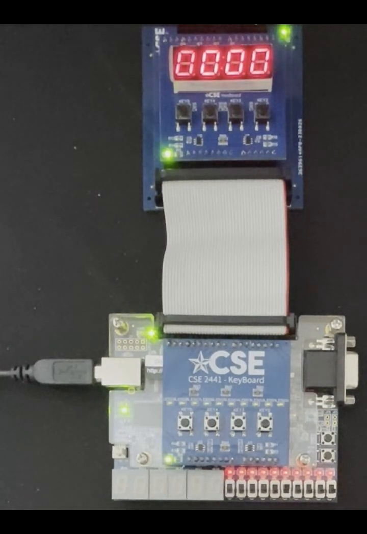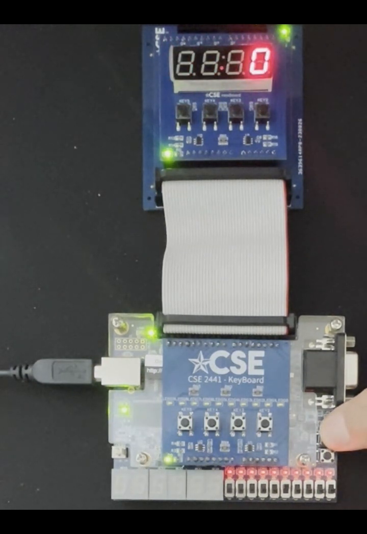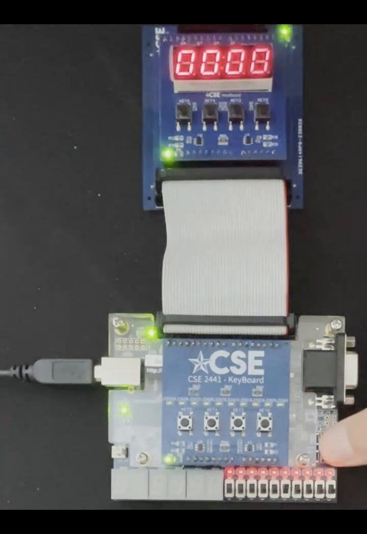This is part B of Lab 1 assignment. I'm going to demonstrate the on-off switch. That's on. That's off. Reset. And if I hold reset, you see it stays at 0 solidly.